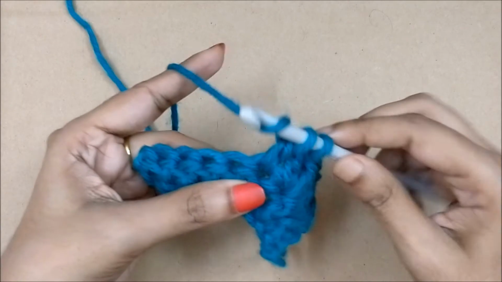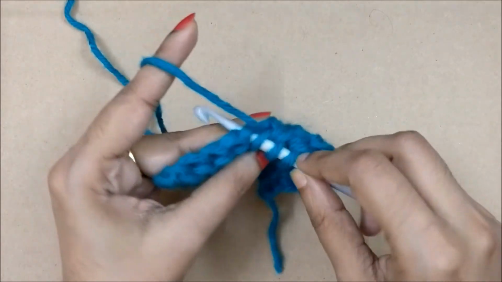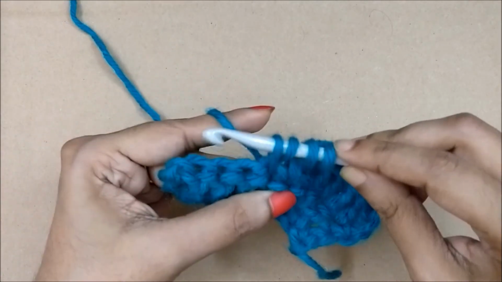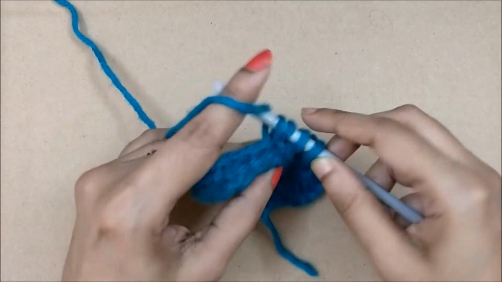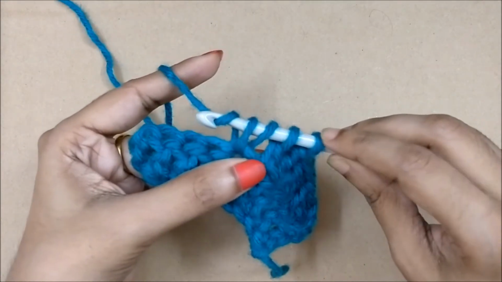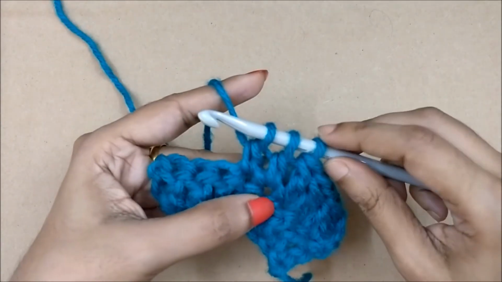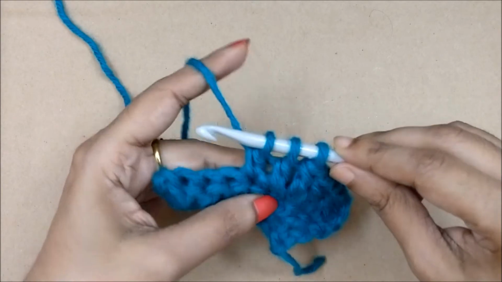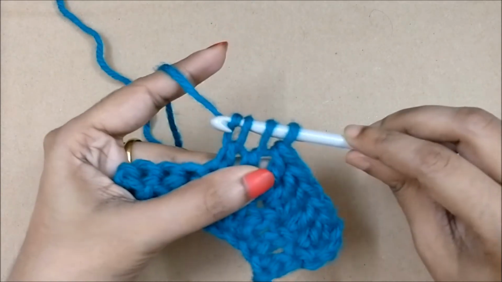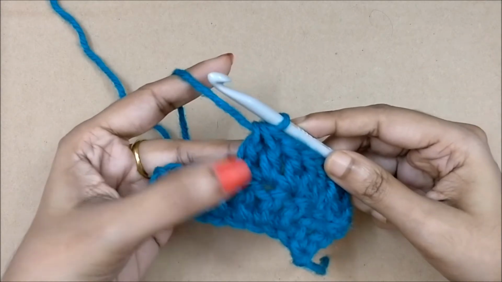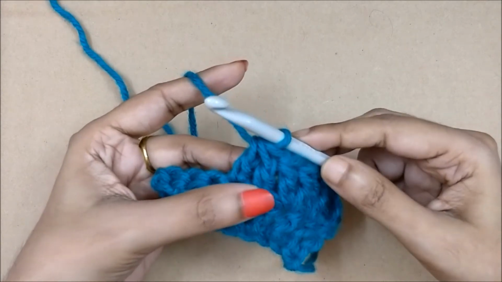Yarn over, insert hook into next stitch, yarn over and pull up a loop. Yarn over, draw through 2. Now you have 3 loops on the hook. Yarn over and pull through all 3. This is how we make a DC decrease.